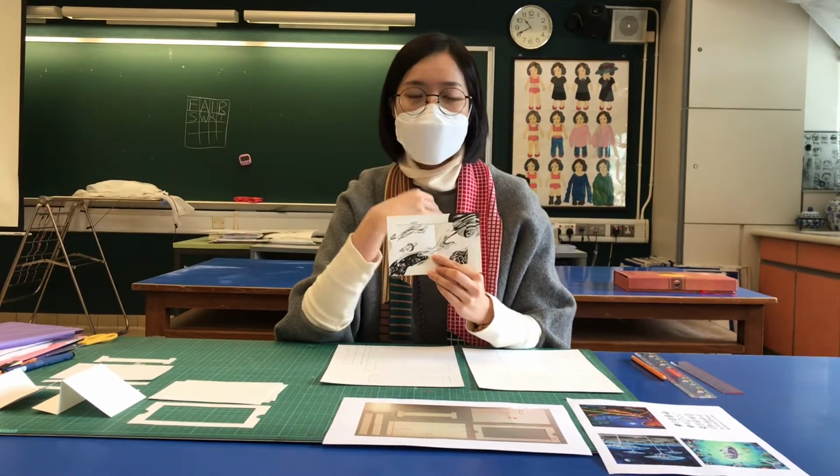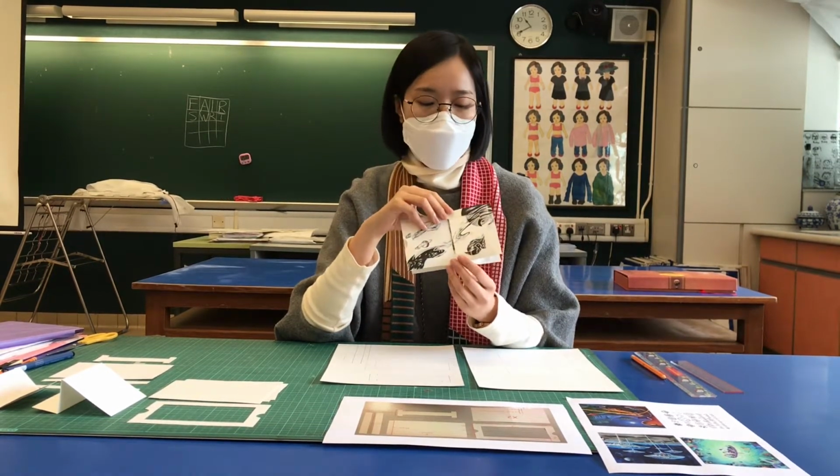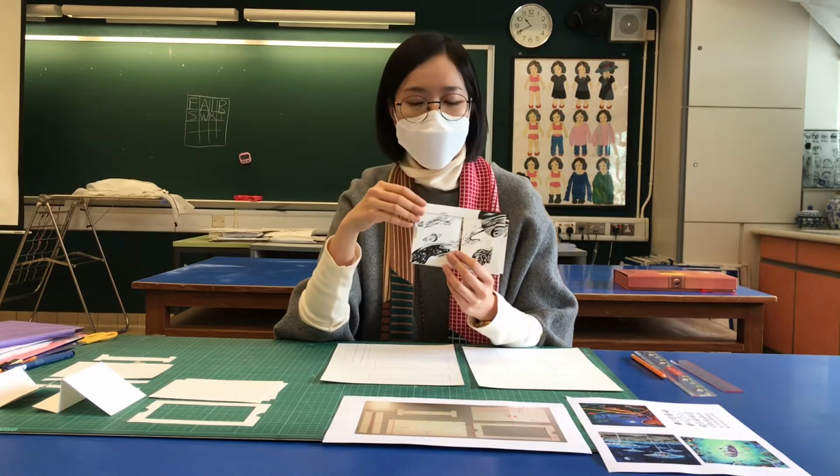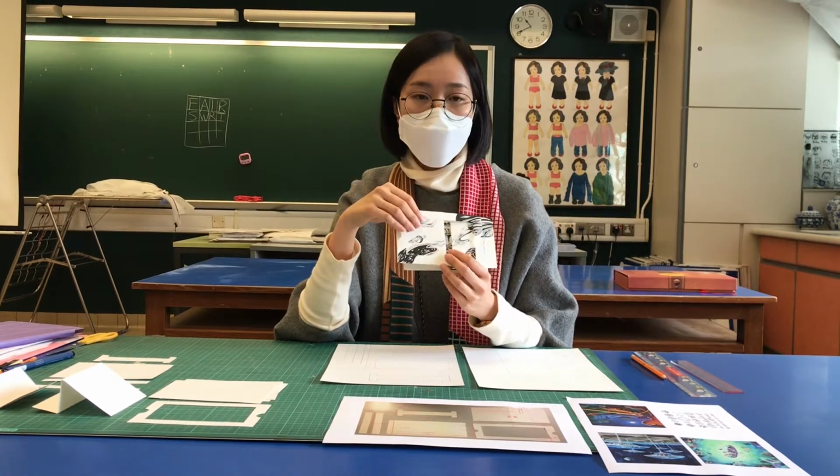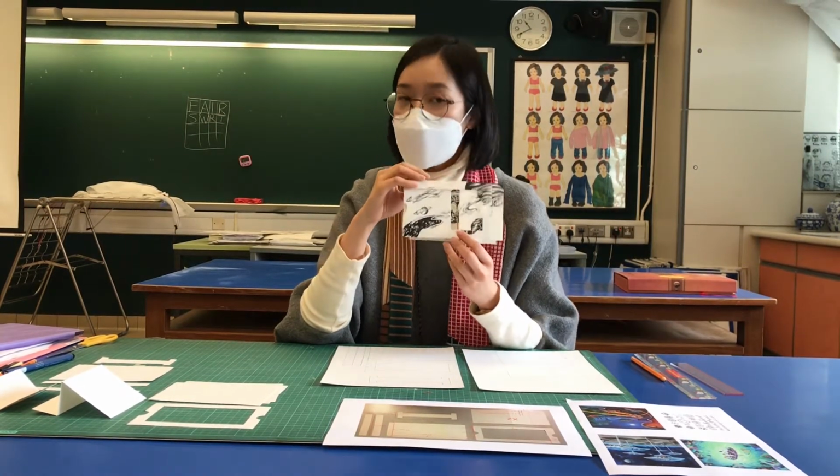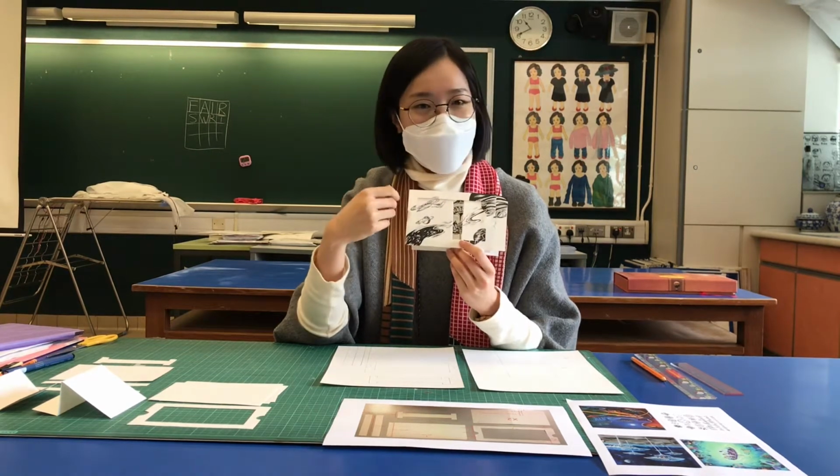I believe that some of you really like some Korean idol or any idols that you like, someone that you admire. So you can create a stage for your own idols in this artwork.